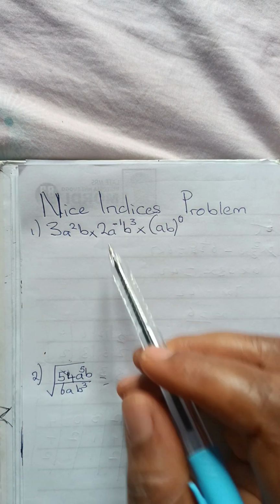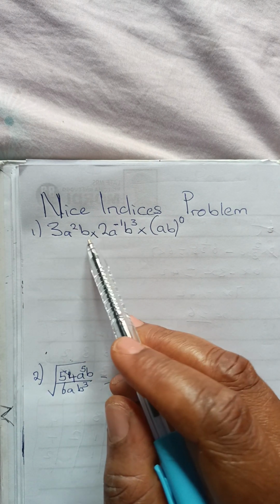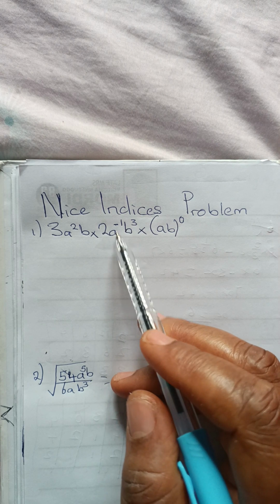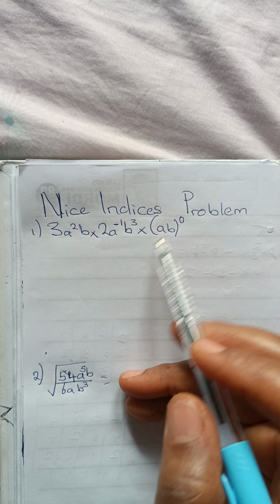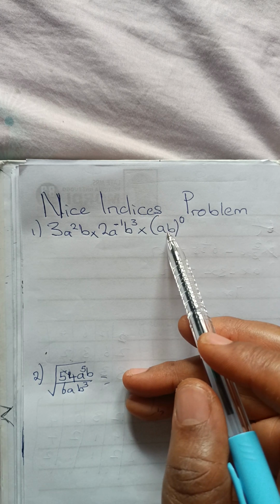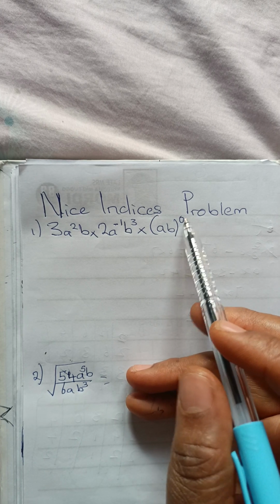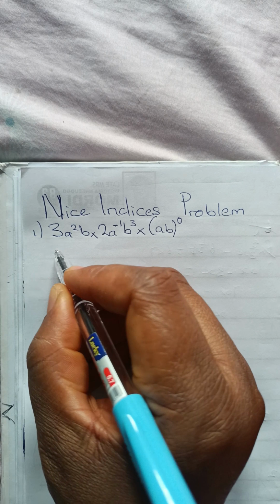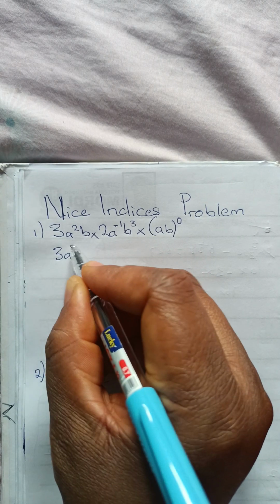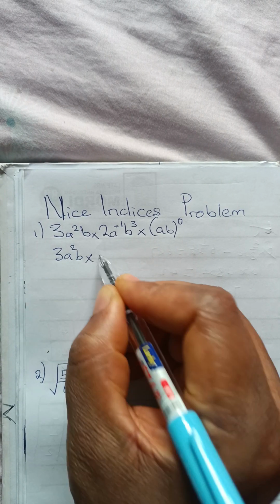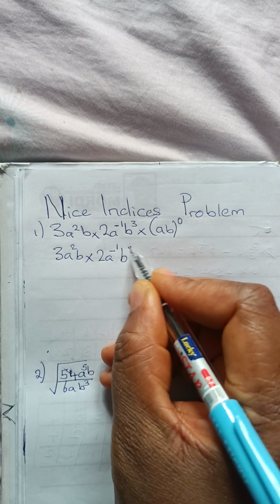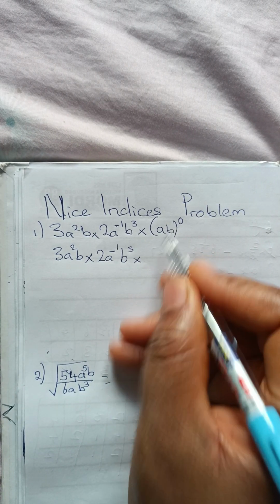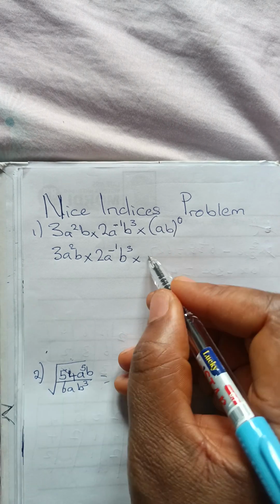Thanks for dropping by. So 3a squared b times 2a raised to the power of minus 1 b raised to the power of 3 times bracket ab raised to the power of 0. So this is how we solve it. 3a squared b times 2a minus 1 b raised to the power of 3 times this. Anything raised to 0 is actually 1.